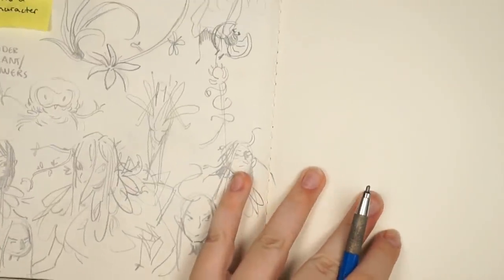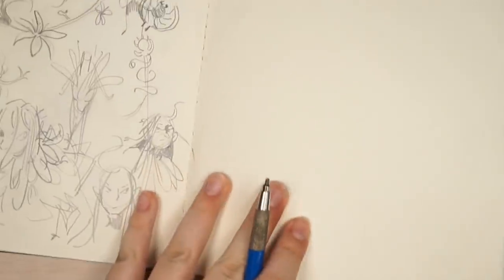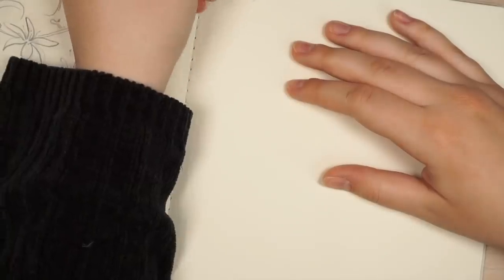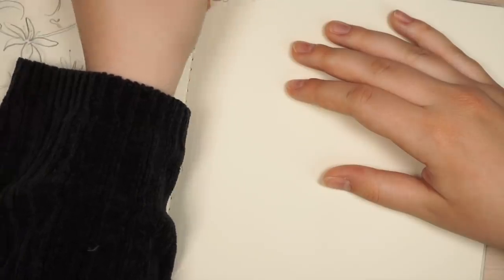Okay, I'm going to do a couple more sketches around here, but reserve a space for the actual final working design. I'm trying to decide what type of outfit.